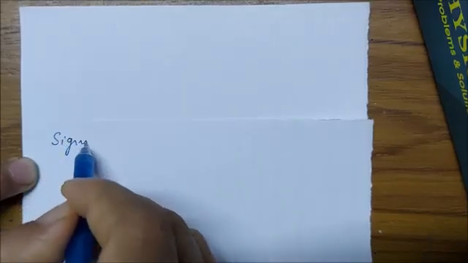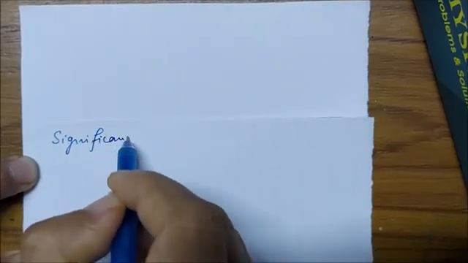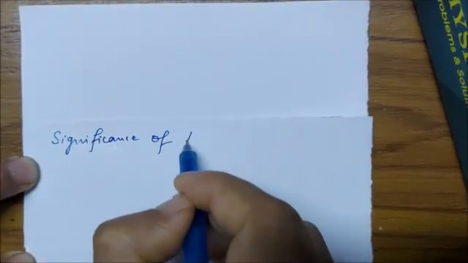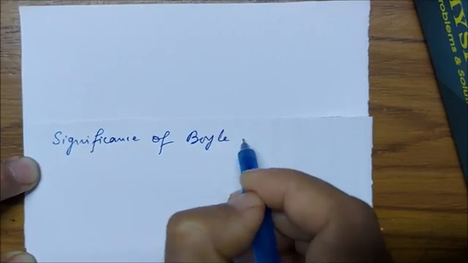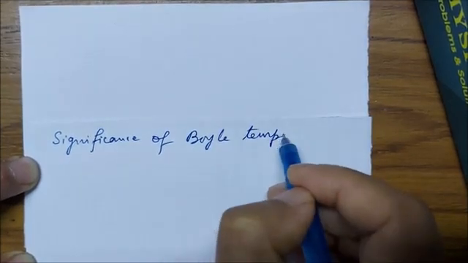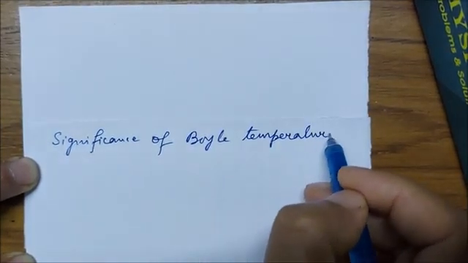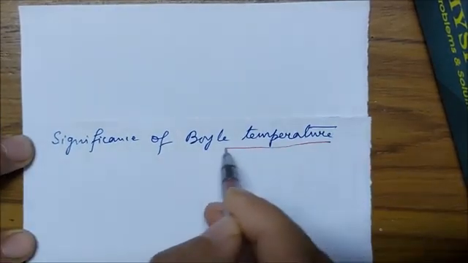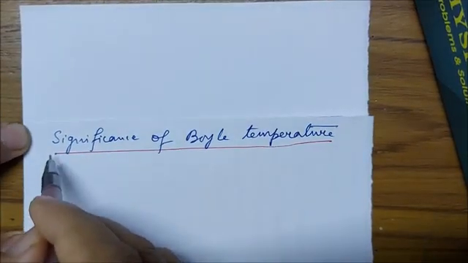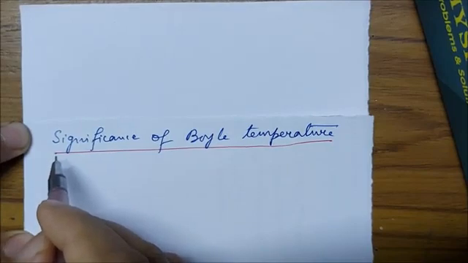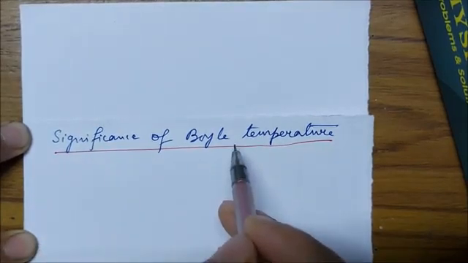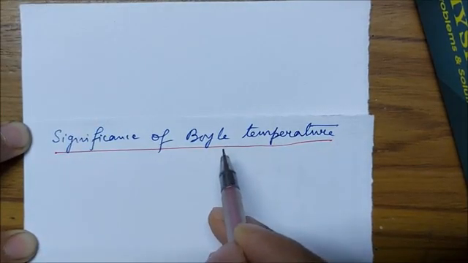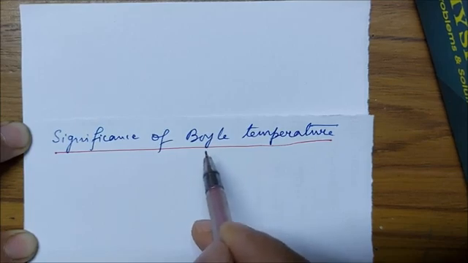We had been discussing the significance of Boyle temperature. In the previous video we mentioned one significance of Boyle temperature, and in this class we will mention the others.